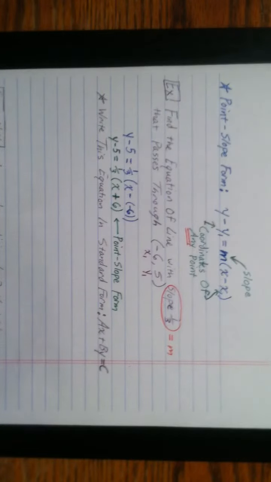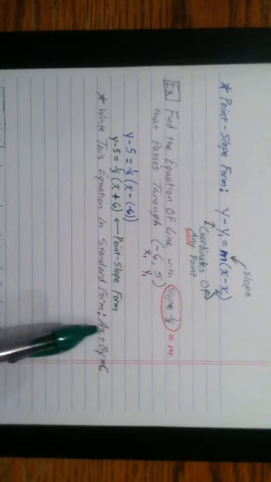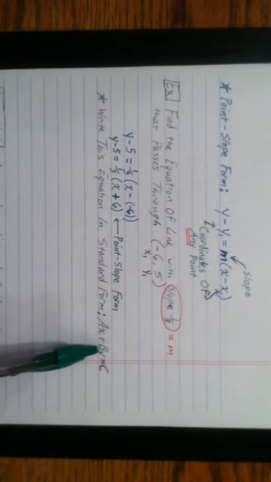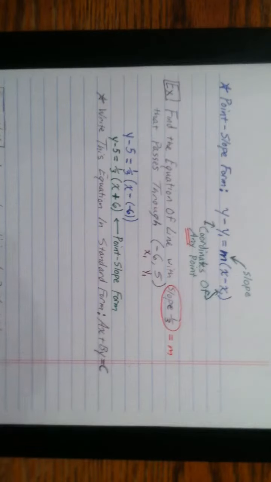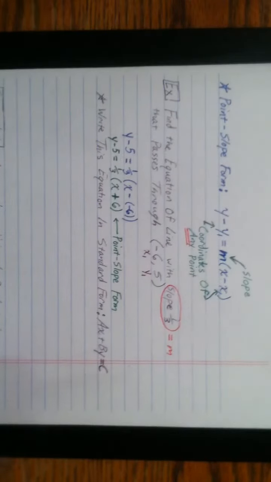Okay? So that's point-slope form. But then let's say you were asked to give that same equation, but they want it in standard form. If you recall from section 4.1, standard form is when we have an equation in the form ax plus by equals c. So the x and y terms on the same side, and the c value, whatever number is by itself, that doesn't have a variable attached to it, needs to be by itself on the right-hand side.